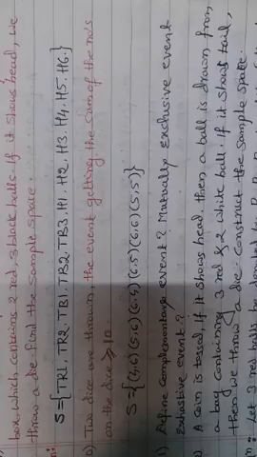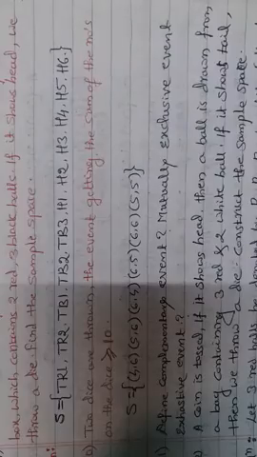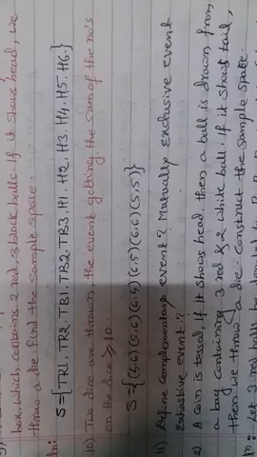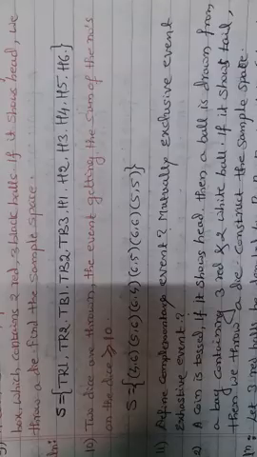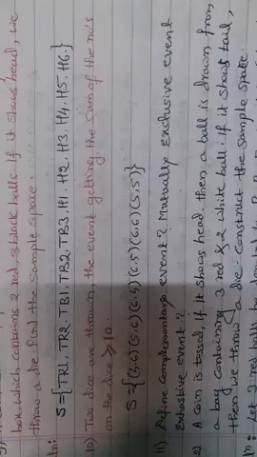When 2 dice are thrown, the total number of events is 36. Those events I have already shown in the earlier questions. 1,1, 1,2, 1,3, 1,4, 1,5, like that up to 6,5, 6,6, last. 36 outcomes from throwing 2 dice.